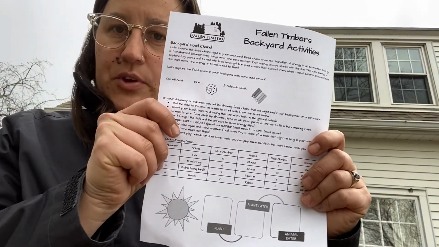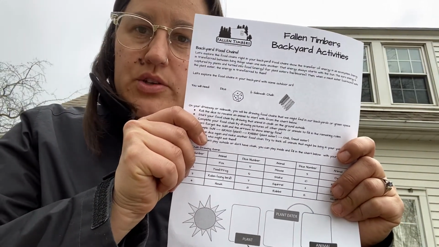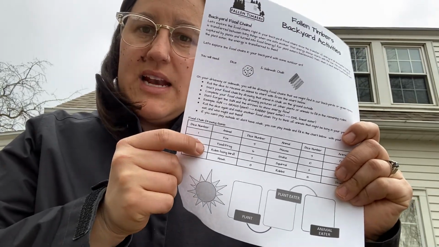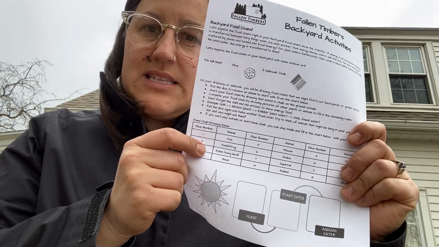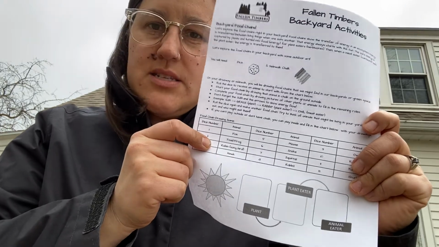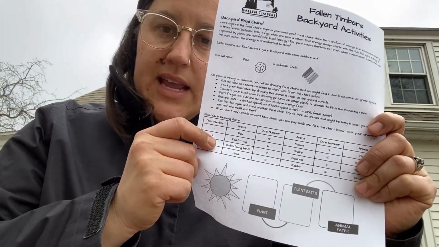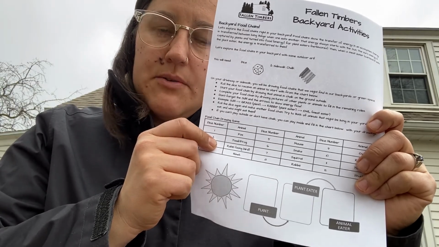Then on our instruction sheet, I've got it right here, you can print this off. You're going to roll your dice. And when you roll the dice, it's going to show you an animal. The number you get on the dice will help you pick an animal that you're going to start your food chain with. And then you'll draw that animal on the ground.